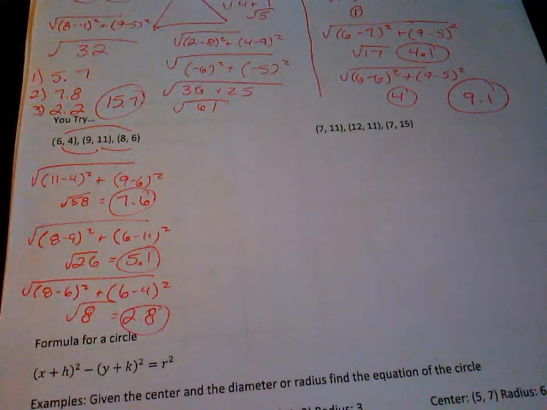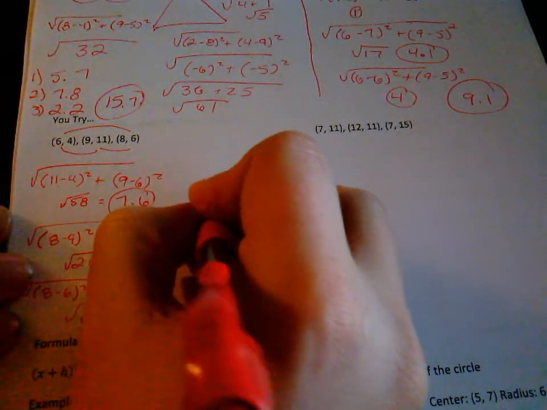Again, to get perimeter, we have to add up all three. Which is 15.5.